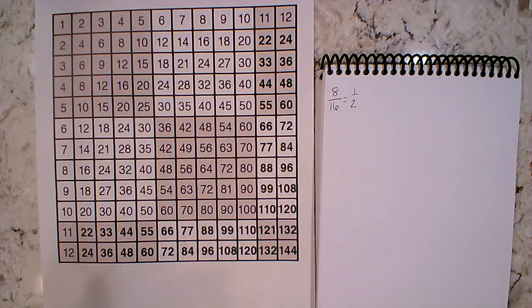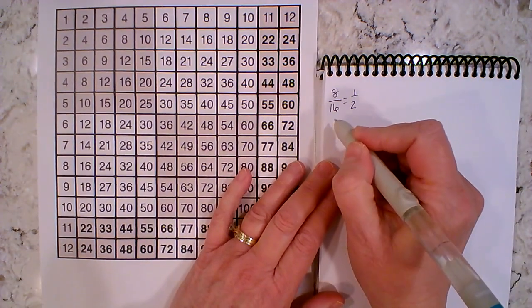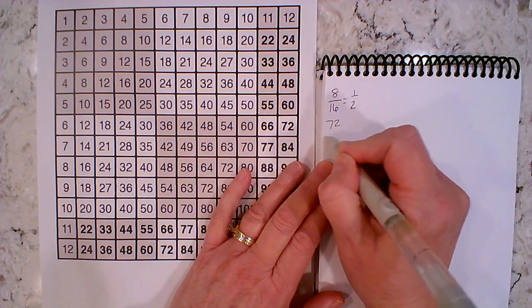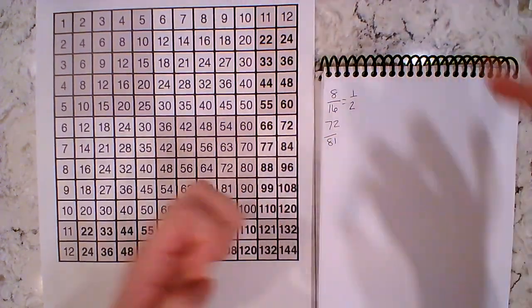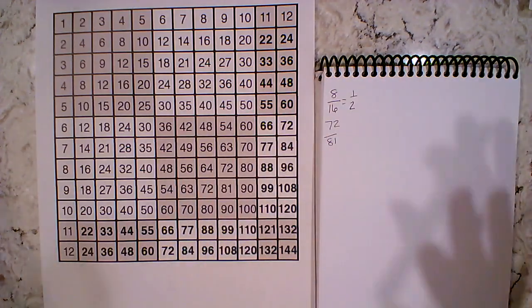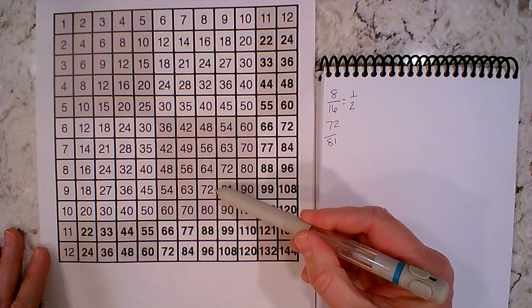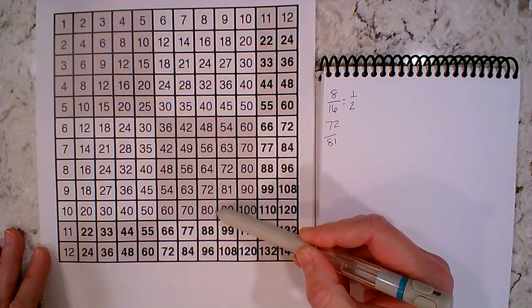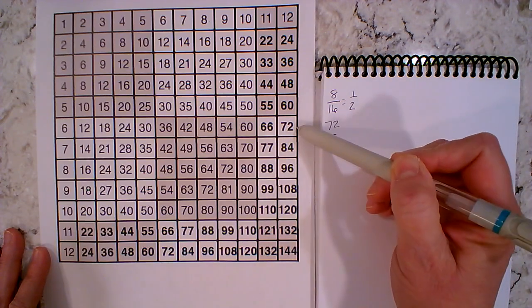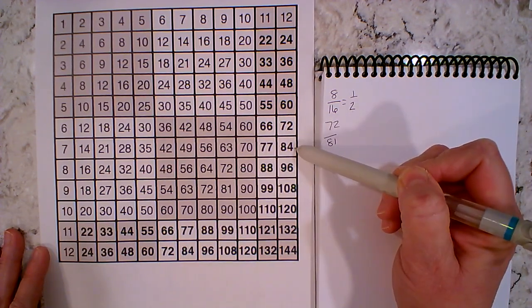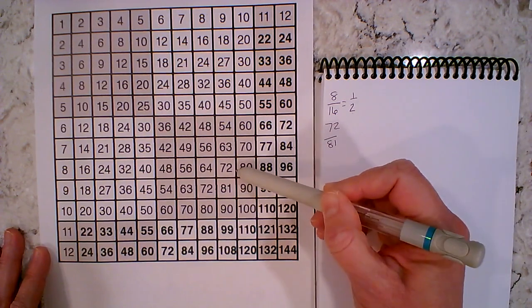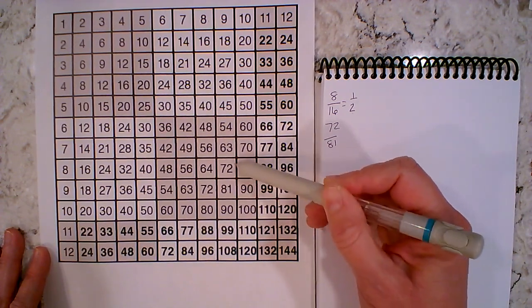All right, let's do another one. Let's say 72/81. I've got to look through here and see if I can find 72/81. Now I see a 72, but that doesn't go over 81. I see another 72, but that goes over 84. Oh, here's another 72, and there is an 81.